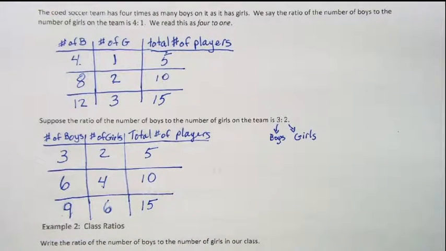So I still can't say that there are 3 times as many boys as girls. Right? 3 times 2 is not 3. 3 times 4 is not 6. 3 times 6 is not 9. What can I multiply the number of girls by to get the number of boys on the team?